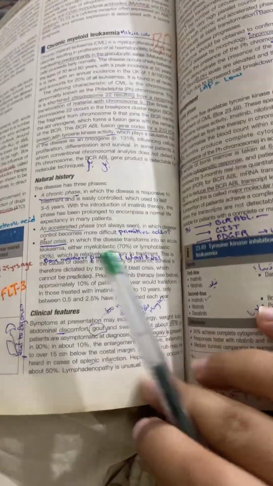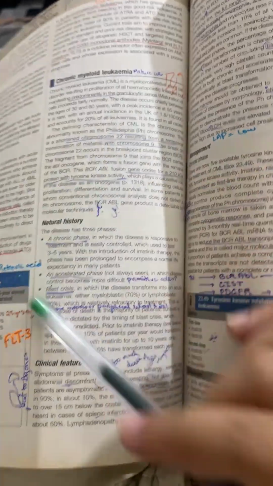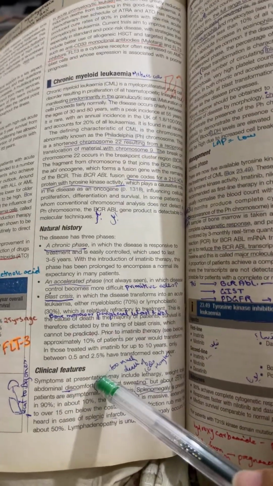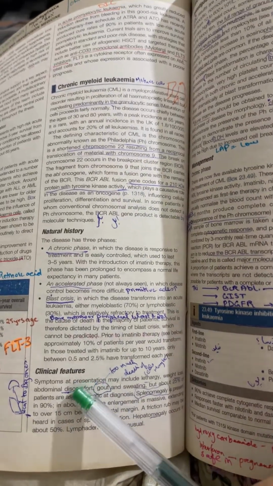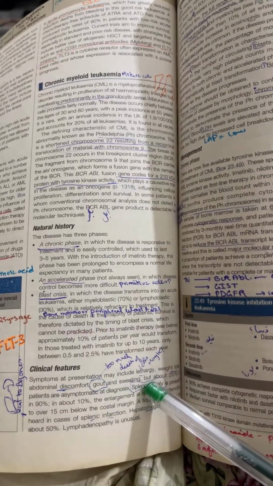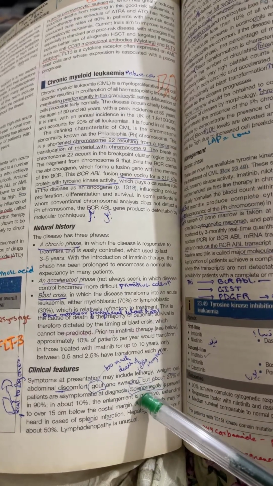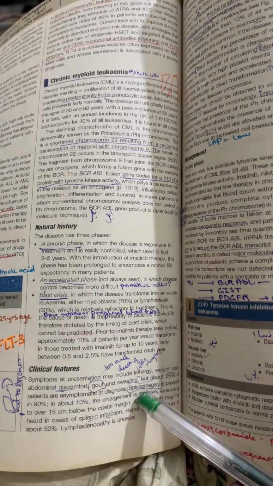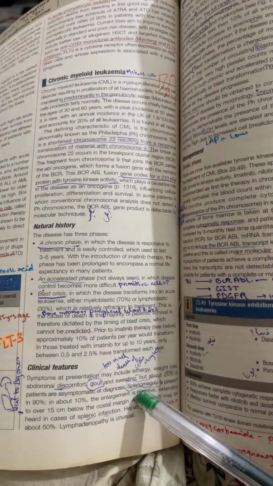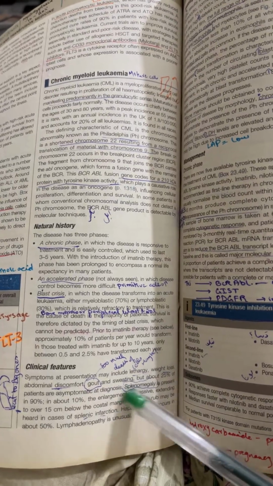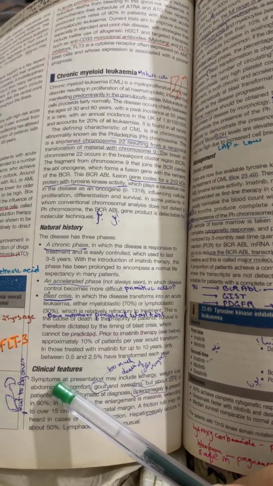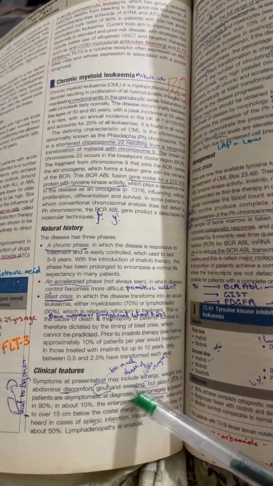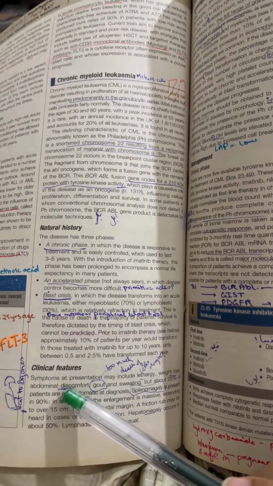Then we have the clinical features. In CML, if we have to pick it out of all the others, this patient will have splenomegaly. No other leukemia will be as eager to mention splenomegaly except for this leukemia. It will be a trademark to see splenomegaly here.